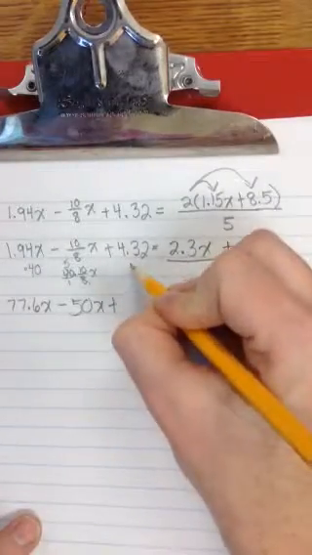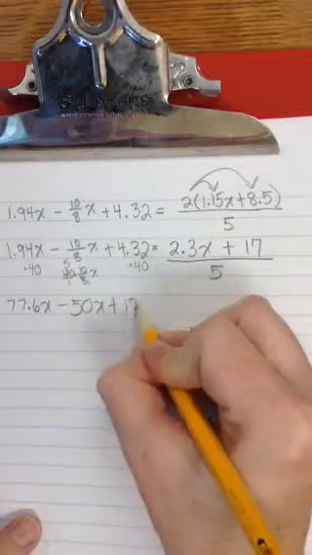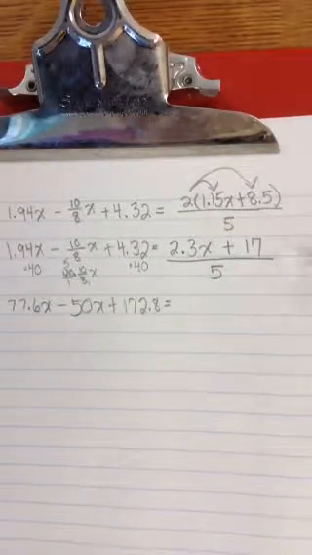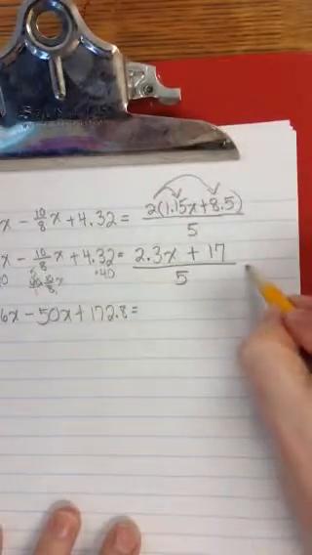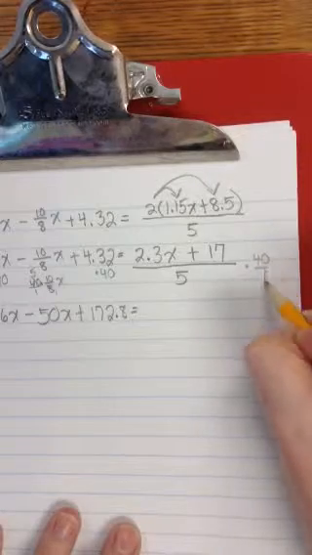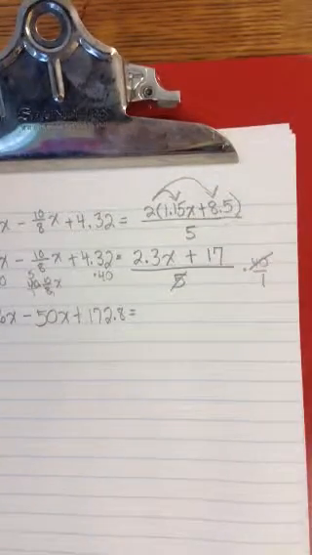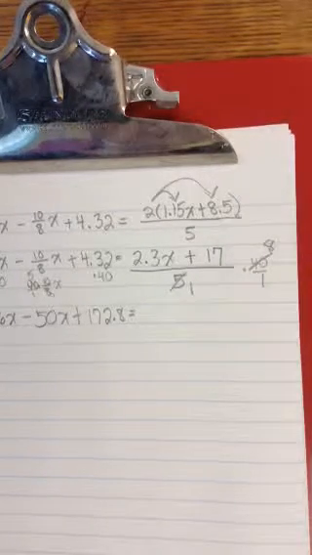I'm going to multiply 4.32 by 40 and get 172.8. I'm going to multiply this whole term by 40. So let me put the times 40 back here, put it over 1. Now you're going to cancel with the 5 and the 40. They both divide by 5. It's going to leave you with an 8 up here.